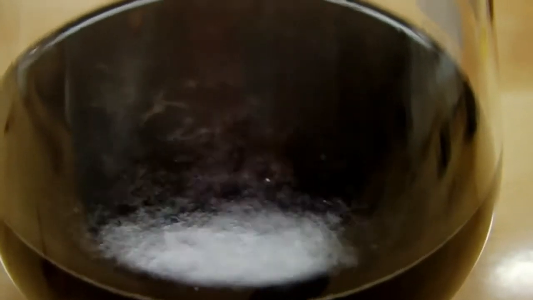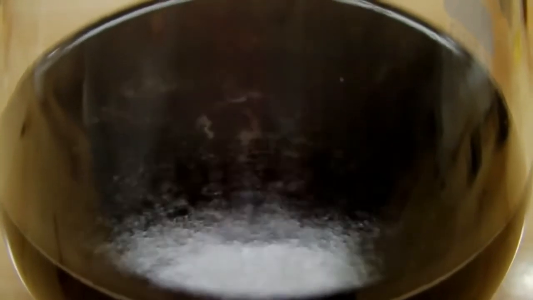Here I just want to highlight how crazy this reaction still is even after it's done. So you can see all the gas that's being evolved at this point. I've added some thiosulfate, and it just keeps on producing lots of gas and heat. So again, I just wanted to highlight that you need to do this slowly to keep this in check.